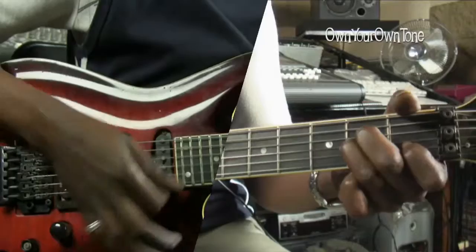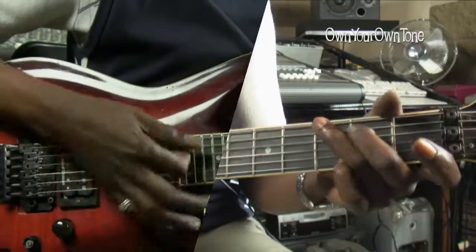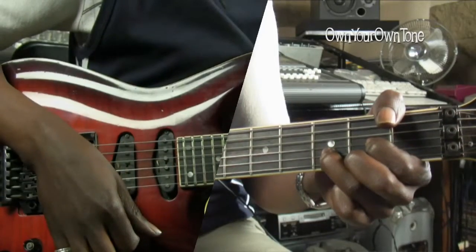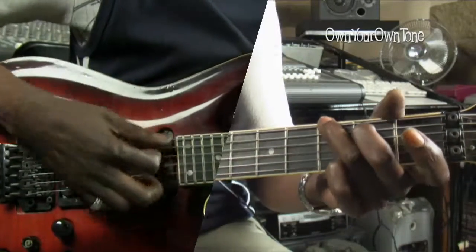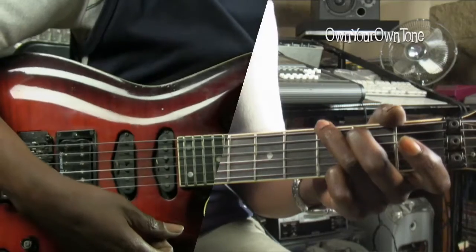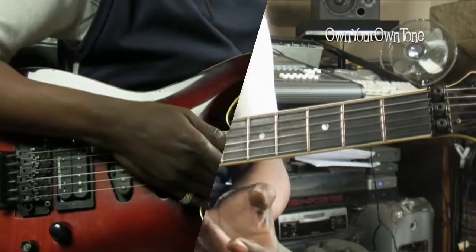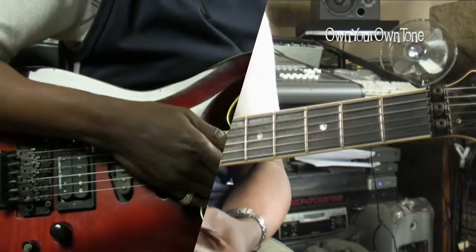Back to the sequence. And then just finish off on the G. Okay, so that gives you a rough idea of how you can work with chords and develop chord shapes.